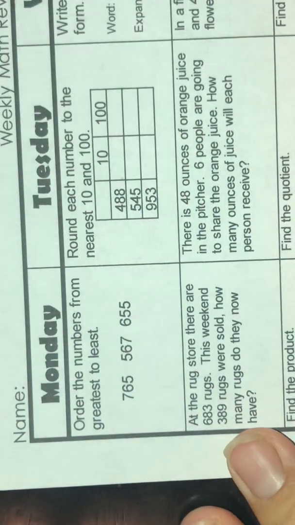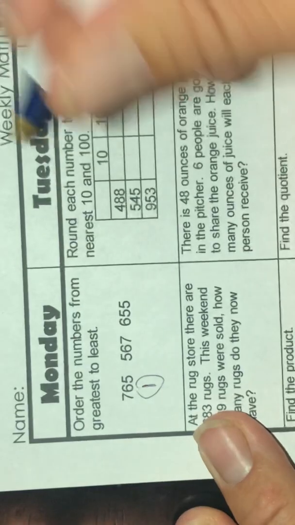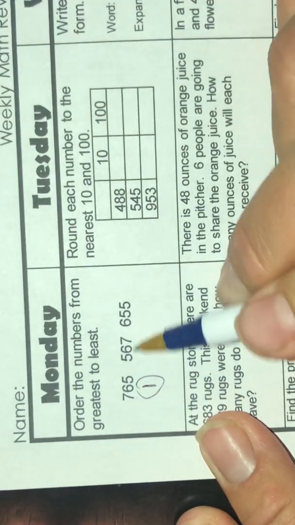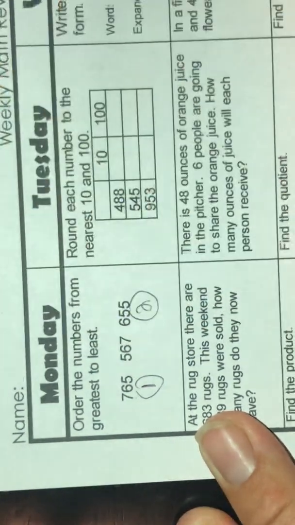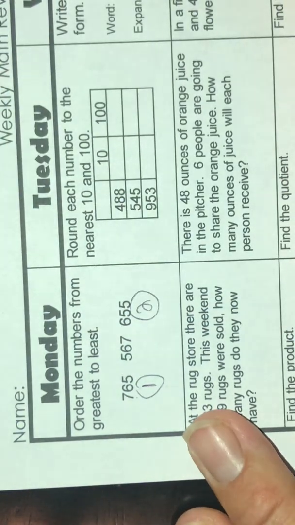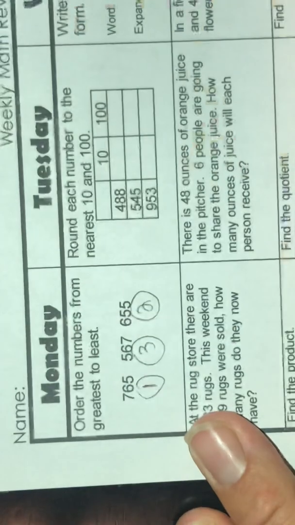Order the numbers from greatest to least. Okay, the greatest is this one. It's got a 7 in the hundreds place. That has a 5 in the hundreds place. This has a 6 in the hundreds place. So that one is greater than this one, which is third.